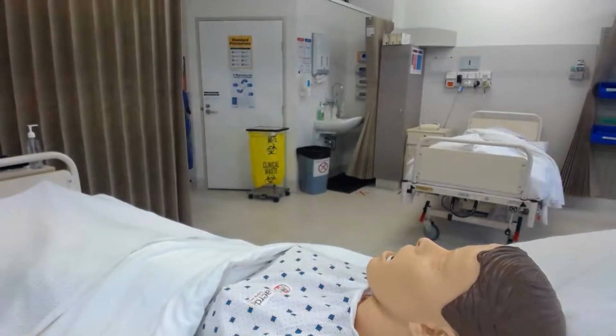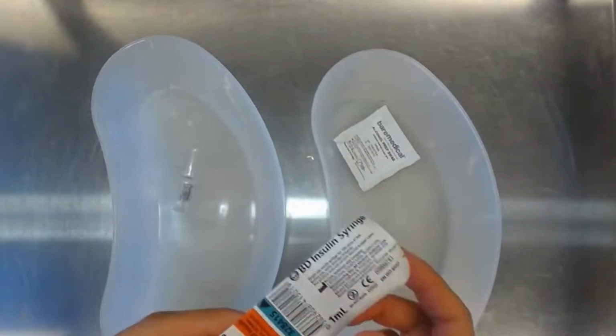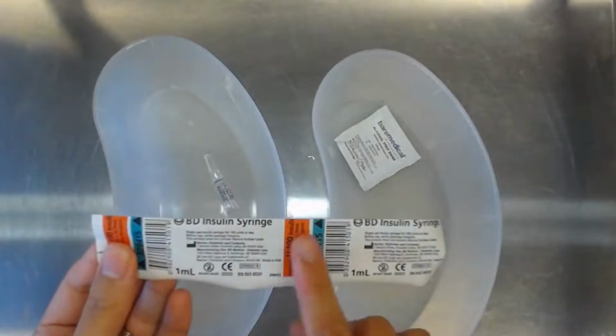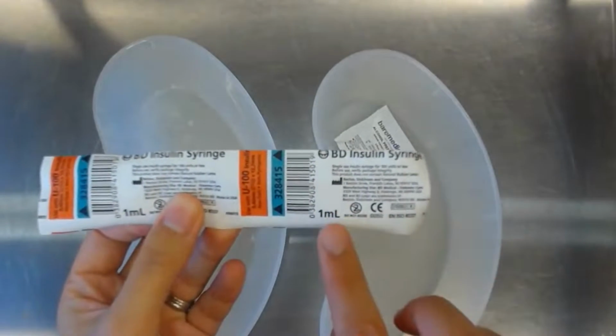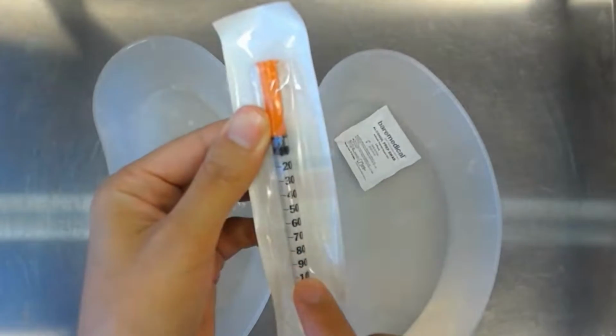Preparing the injection, collect the appropriate equipment. This syringe has a subcutaneous needle already attached. Because it's already attached, we're going to use this to draw up the medication from the glass vial.